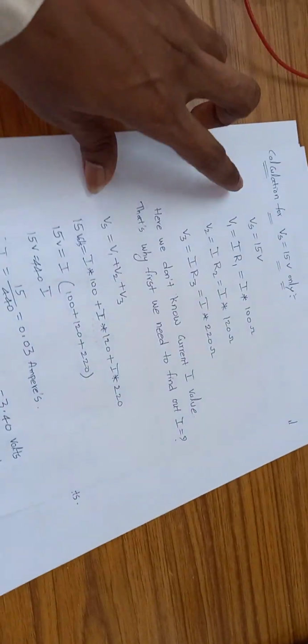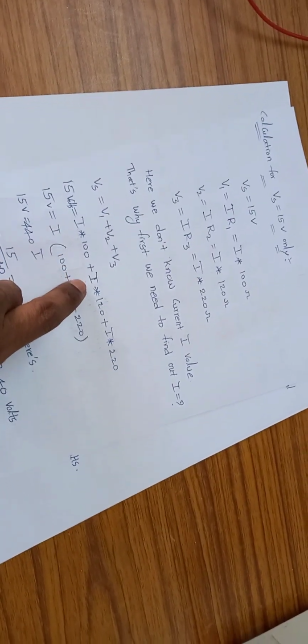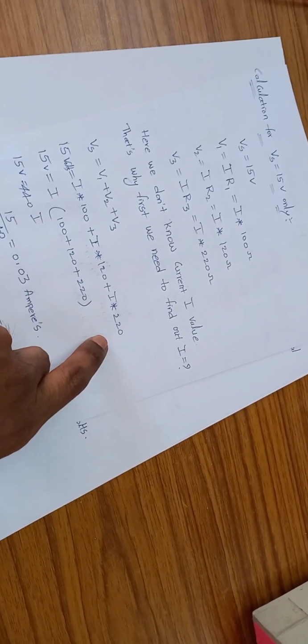I am going to replace the source with 15 volts, and for V1, V2, V3 I substitute I into 100 plus I into 120 plus I into 220.